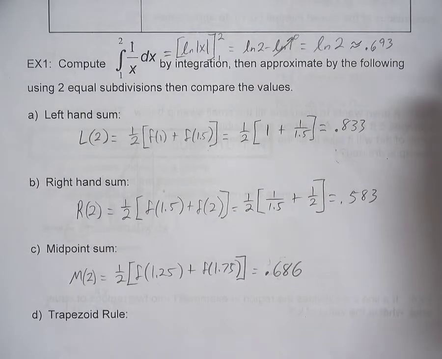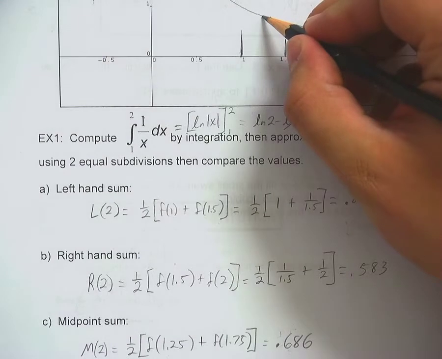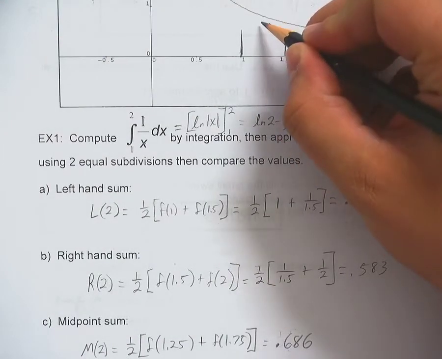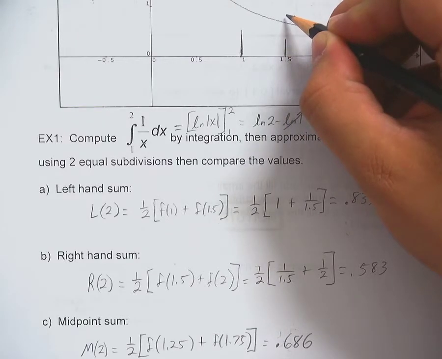If you go through and put 1.25 in, 1 over 5/4 would be 4/5. 1.75 is 7/4, so 1 over 7/4 will be 4/7. It's a mess, but that's okay. And then remember, the midpoint sum means that the middle of the rectangle is what's touching the graph. So we've got some underneath and some on top of the graph.